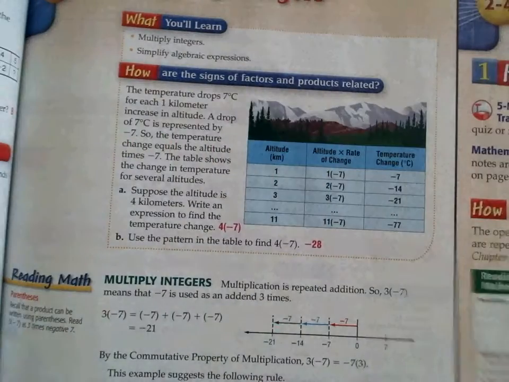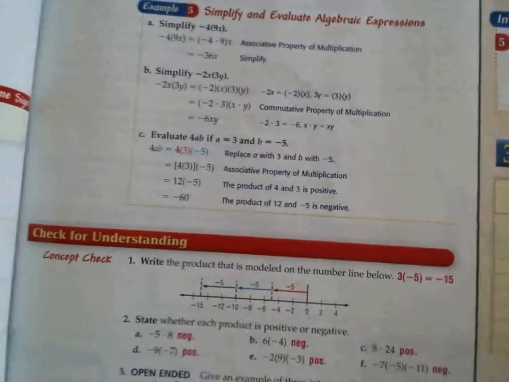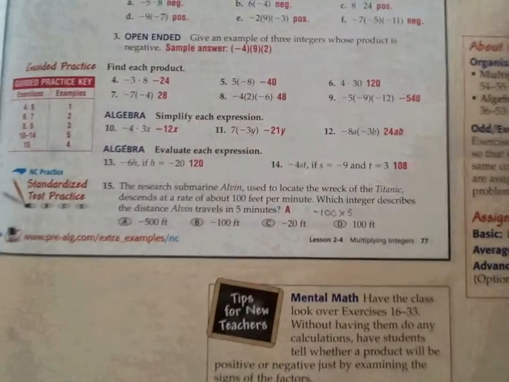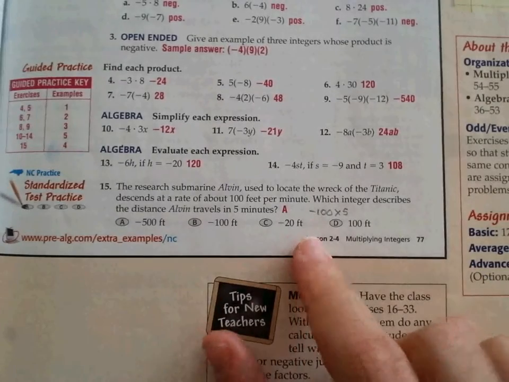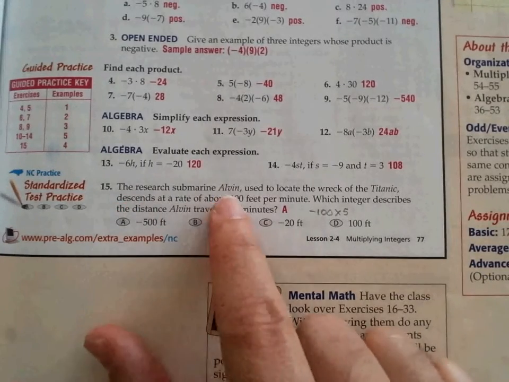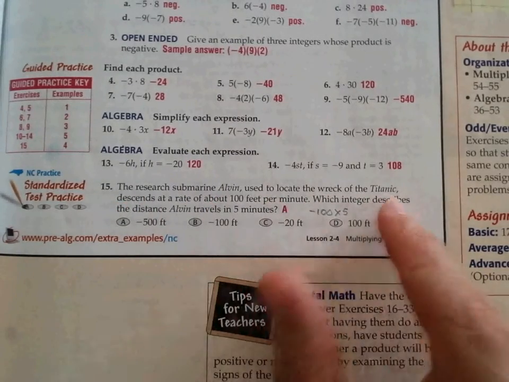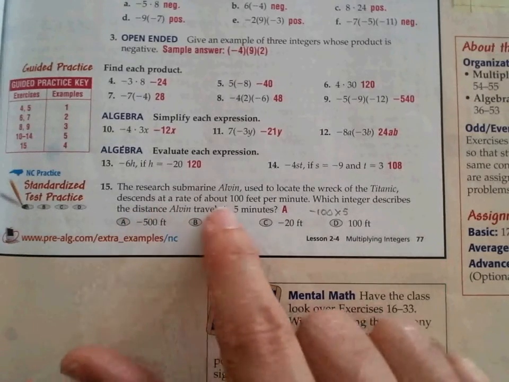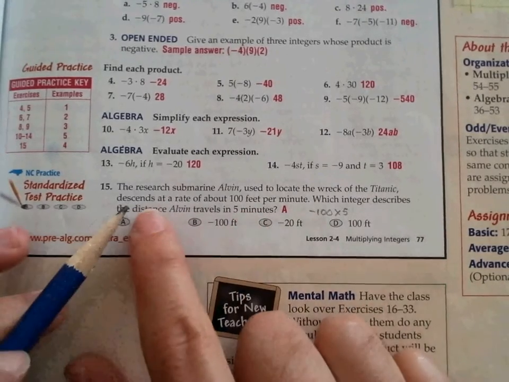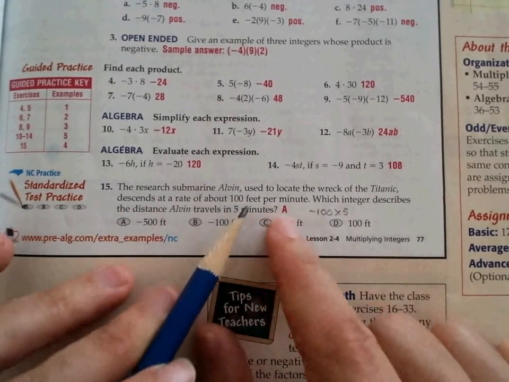I'll flip the page here, and let's take a look at this problem. It says the research submarine Alvin, used to locate the wreck of the Titanic, descends at a rate of about 100 feet per minute. So descends means it goes down 100 feet per minute.